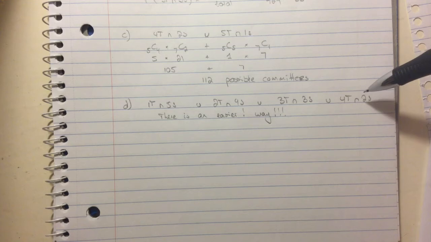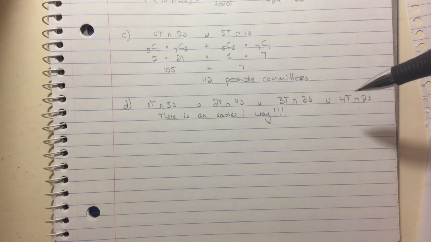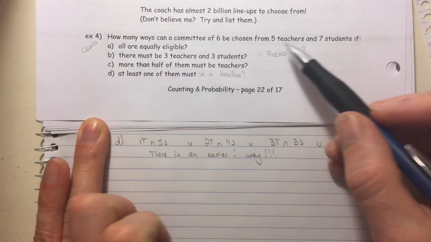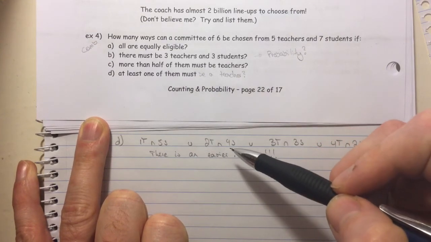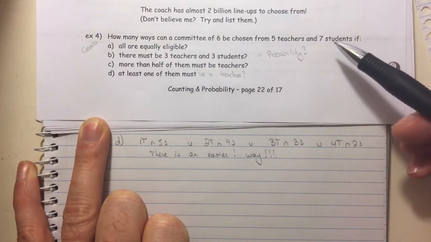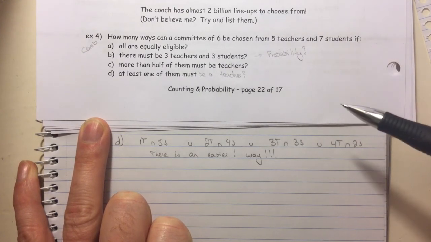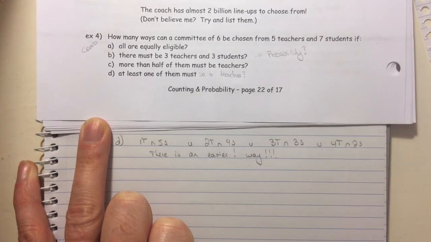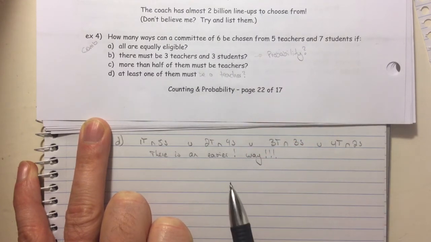These ones make up all the committees with the exception of one. What is that one? I have 5 teachers, 1 teacher and 5 students, 2 teachers and 4 students, 3 teachers and 3 students, 4 teachers and 2 students, 5 teachers and 1 student. That's as far as I can go. I can't do more than that. The other option, what is the other option besides those 1, 2, 3, 4, 5? The other option is that you have 6 students. That's the only other option.